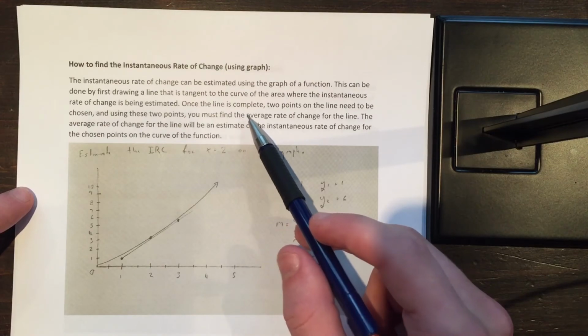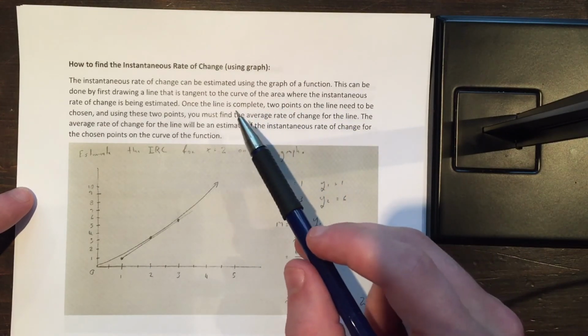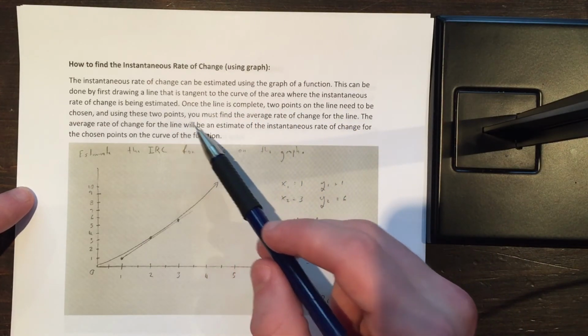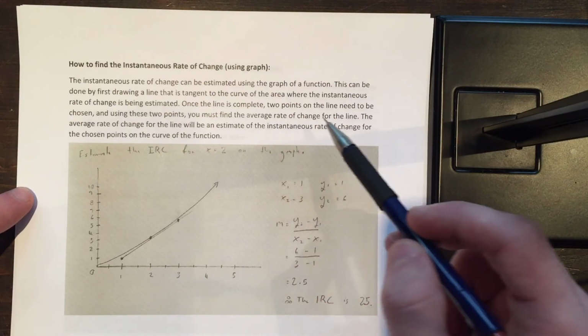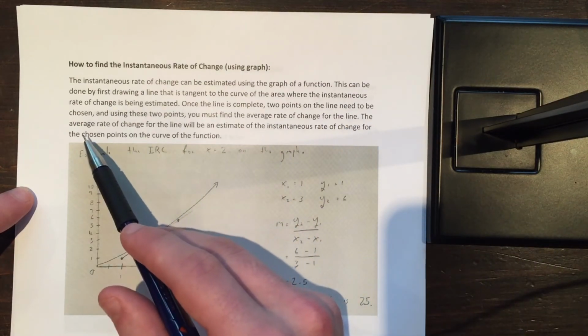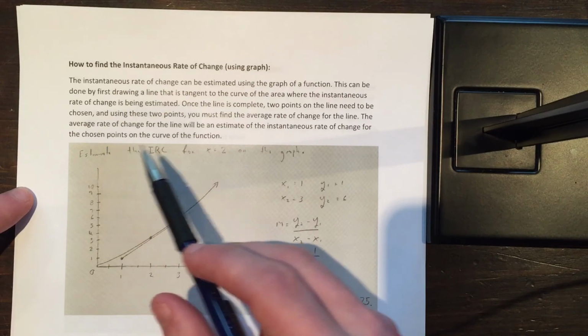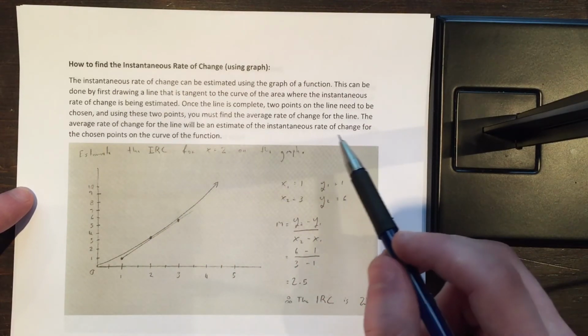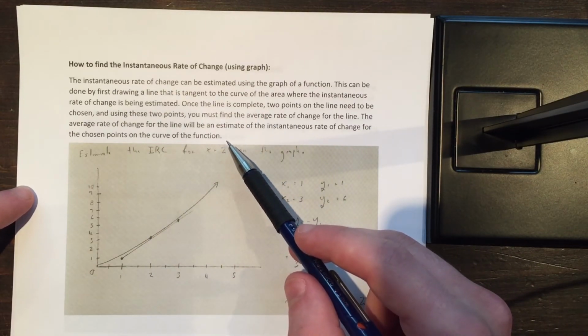Once the line is complete, 2 points on the line need to be chosen, and using these 2 points, you must find the average rate of change for the line. The average rate of change for the line will be an estimate of the instantaneous rate of change for the chosen point on the curve of the function.